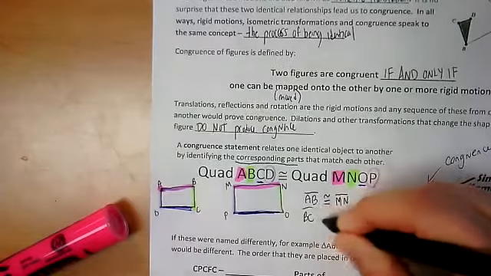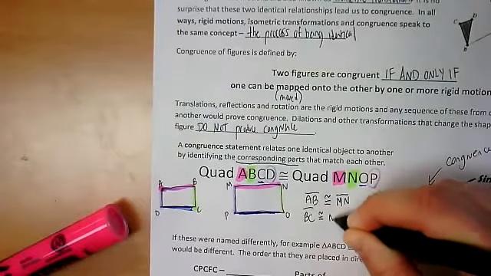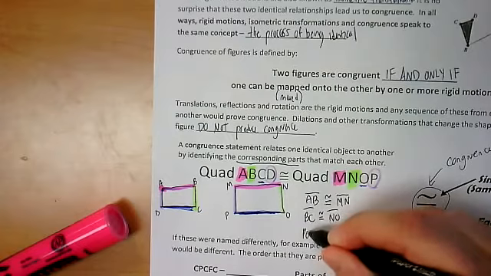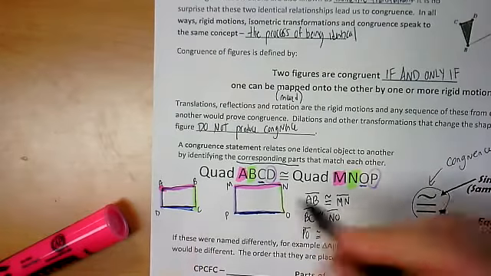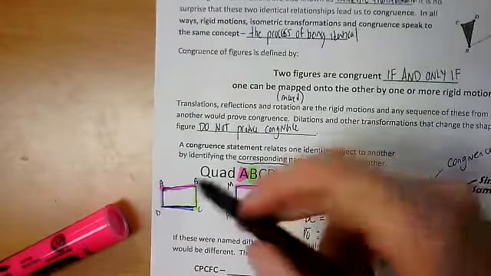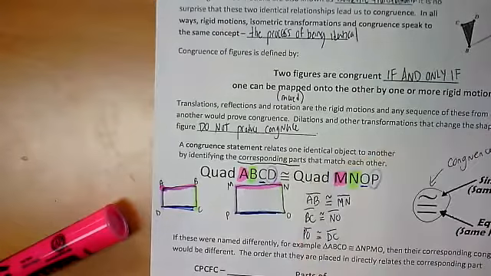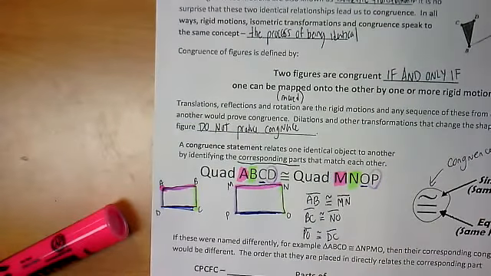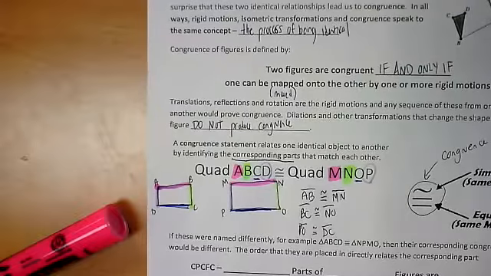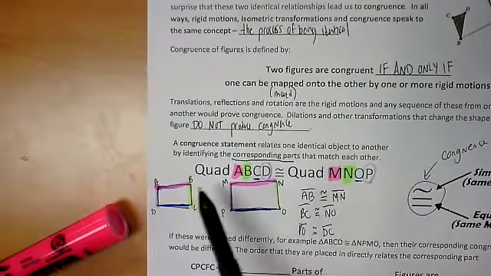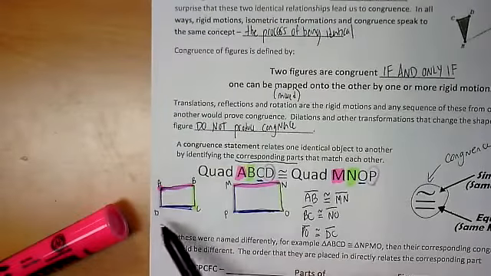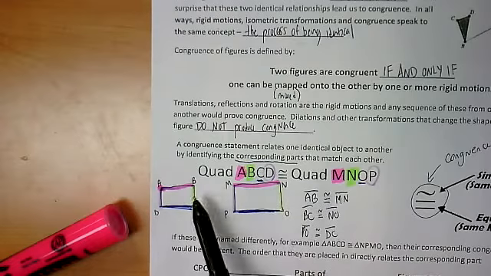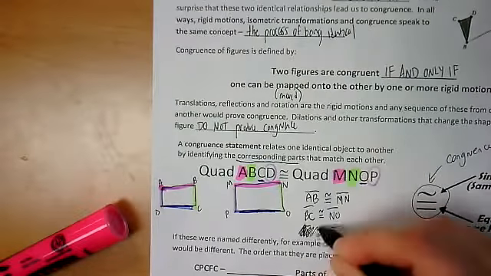So side BC is congruent to side NO. I can say side PO is congruent to side DC. And then I can say side, let's see, PM. I think I went backwards here, hold on. Let me be consistent in this. Since I was naming off the sides in the quadrilateral on the left-hand side first, so I said AB to MN, BC to NO, let's just keep that congruency going.